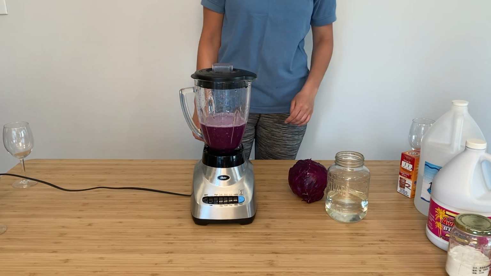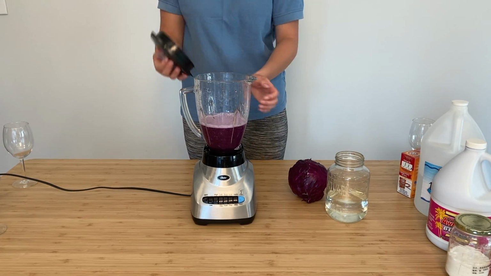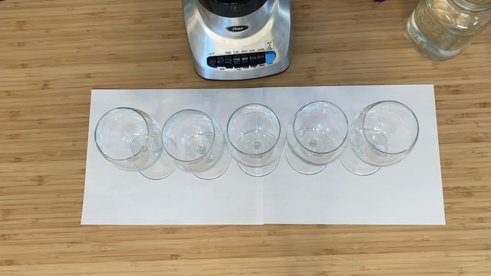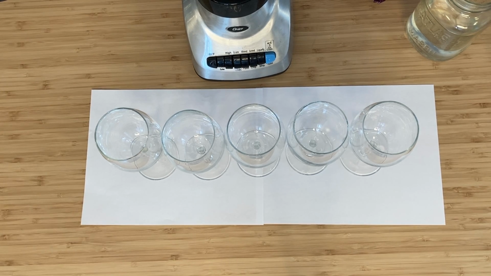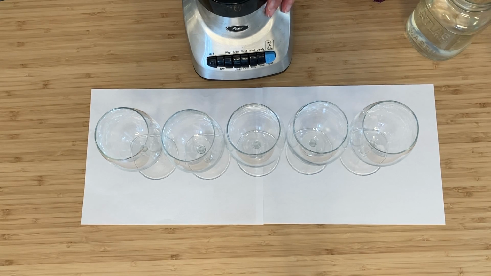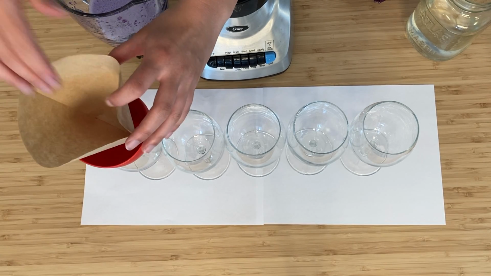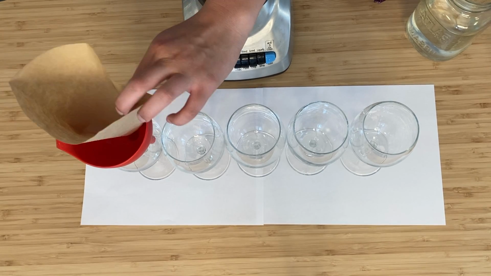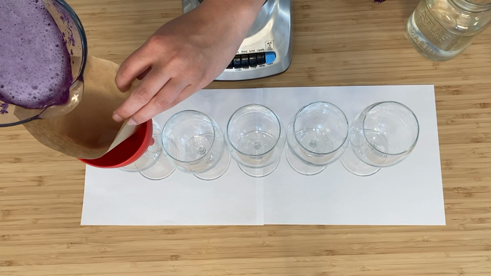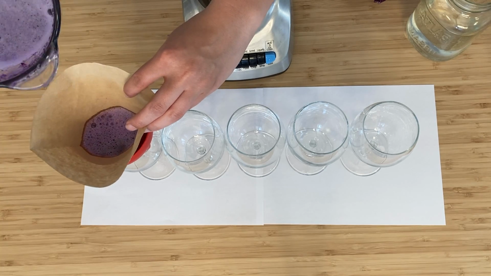I think that should be good. So now you can lay out your glasses, and you're gonna take the water and the cabbage that you just blended, and then take the funnel and the coffee filter, and fill each cup with the cabbage and water so that it's about equal in water level.